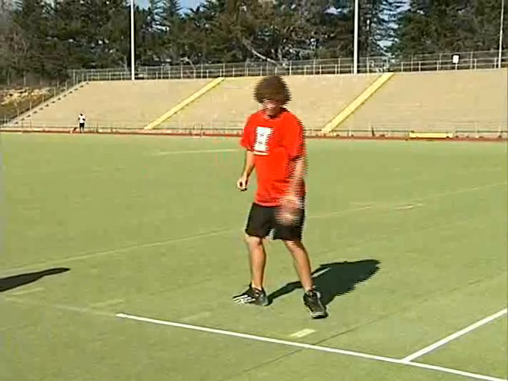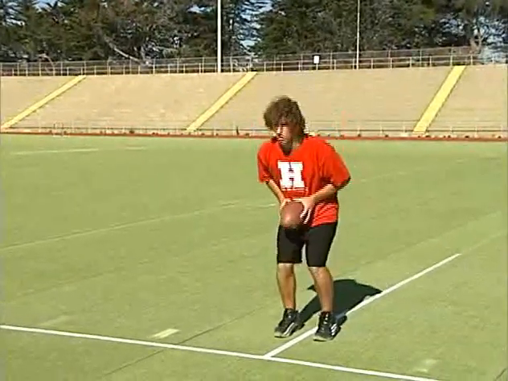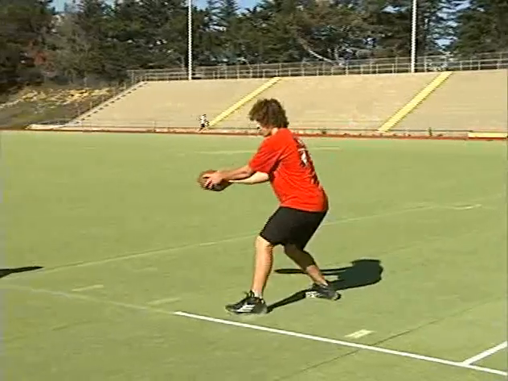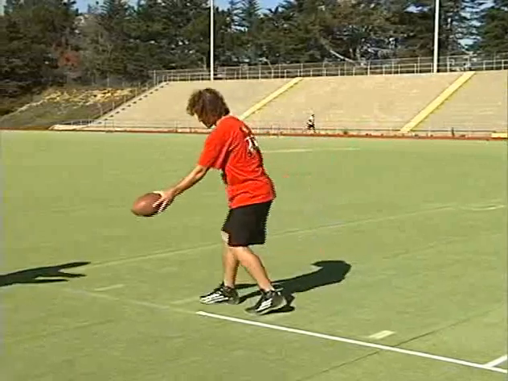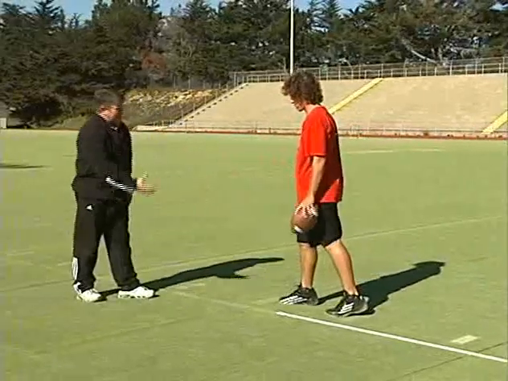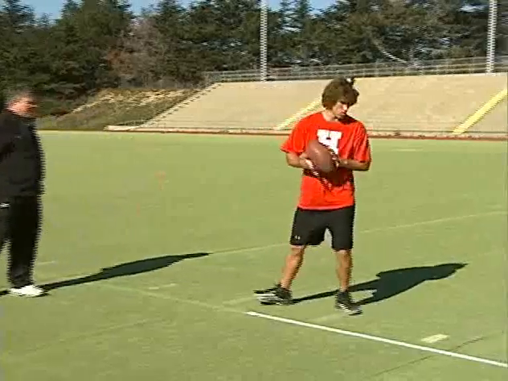All right, let's go 3 steps. Okay, now on that 3rd step, ride that fullback to that front foot. Set. 1, 2, 3. Okay, now as you ride the fullback to the front foot, continue coming down the line of scrimmage with the front foot so the front foot keeps coming. Okay, let's try that one more time.